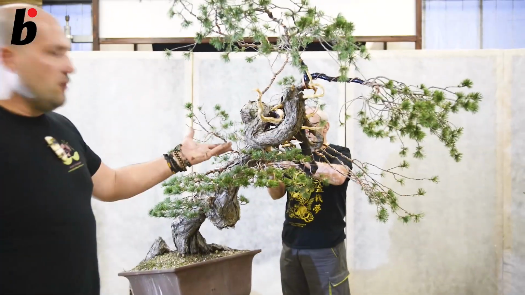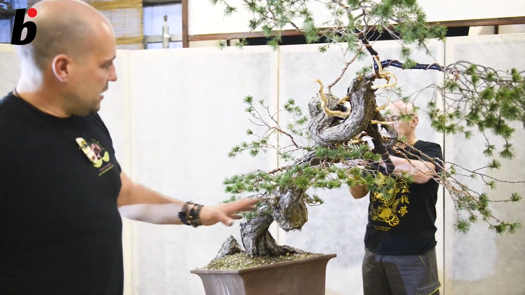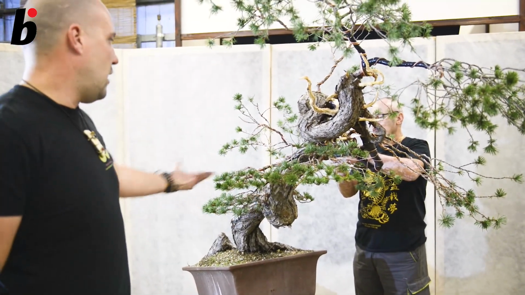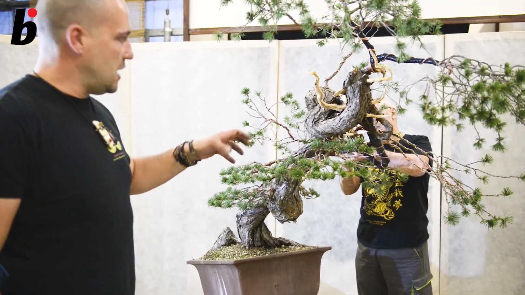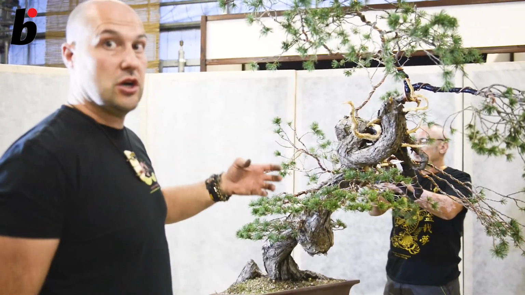We are halfway through making the pads. You can already see with these first three pads how they dynamize the trunk and they visually take away that power from the second section that is very strong.